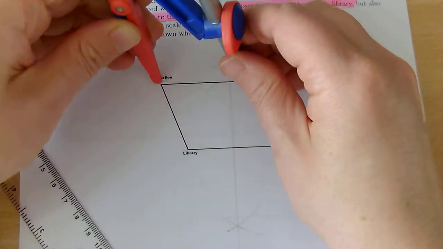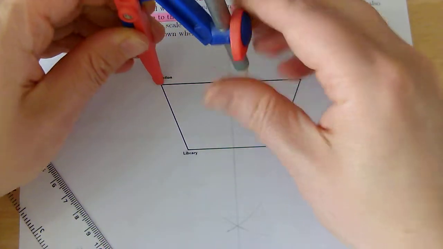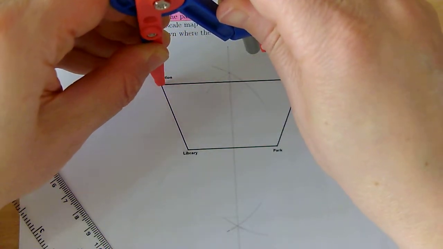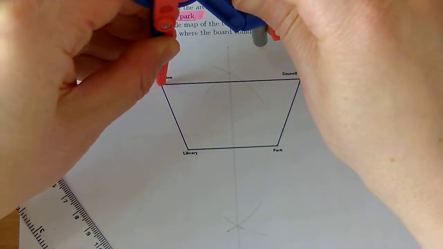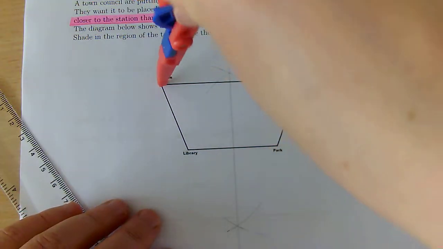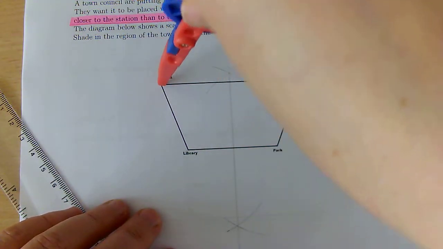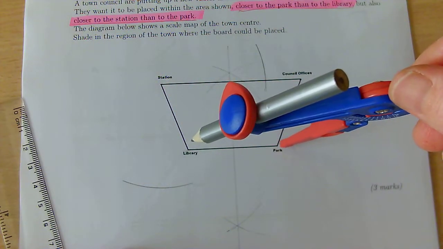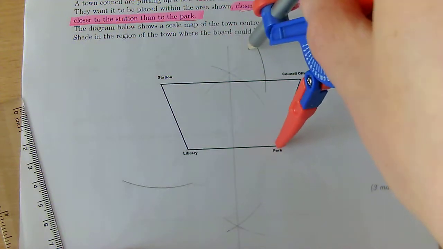All right, so I'm going to draw arcs again. It doesn't matter what radius I use, for example, like this. I'm going to draw 1 arc and then another, and then the same radius I should use from park.